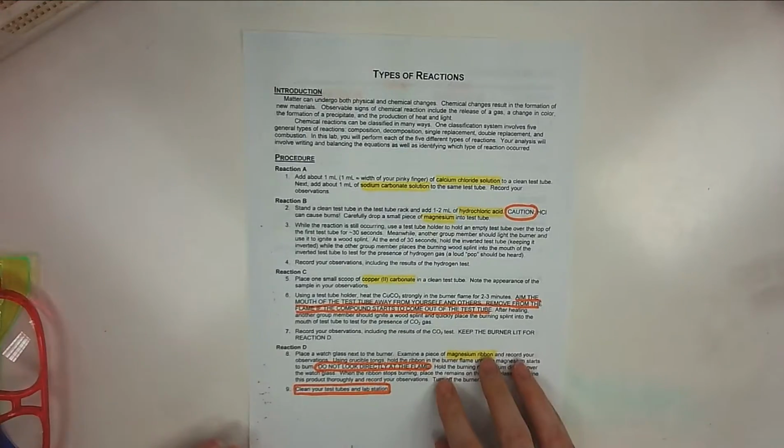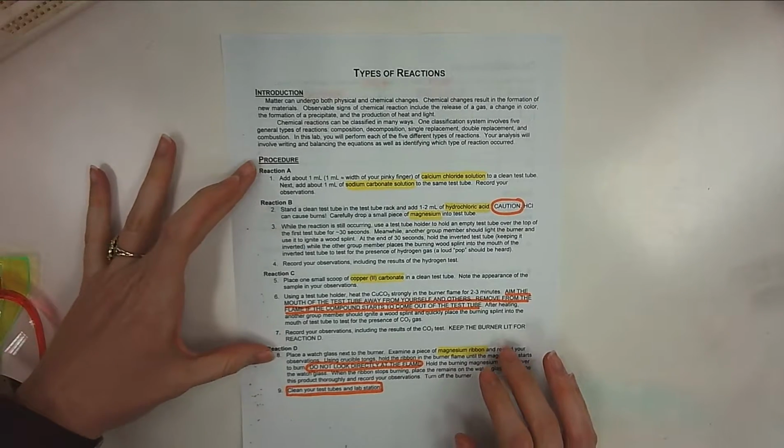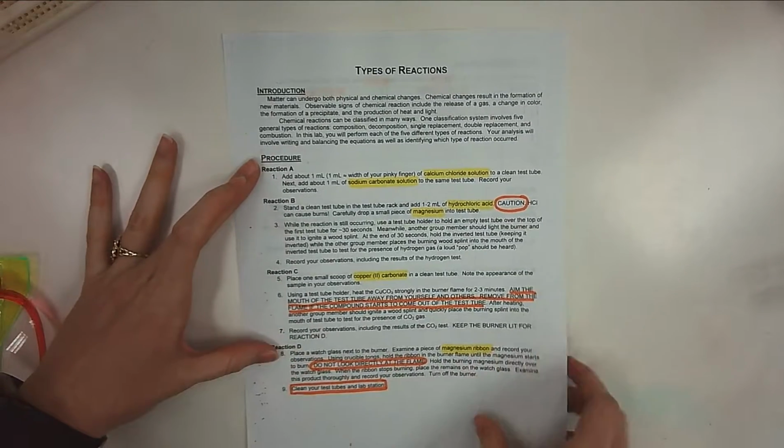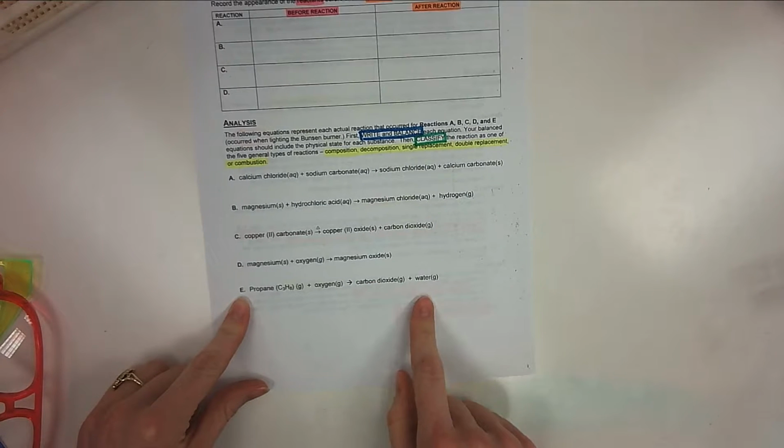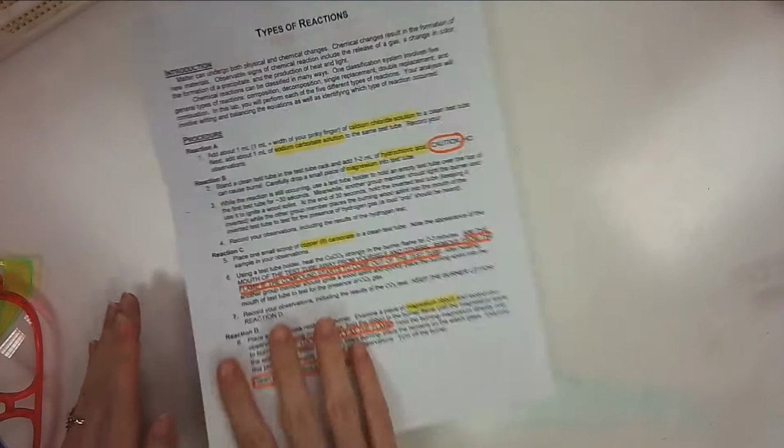All right, so 4 reactions are going to be taking place in the actual test tubes themselves. One reaction, reaction E, takes place as you light the Bunsen burner. So the Bunsen burner has propane gas coming through, and in the presence of oxygen with an ignition, so with a flame, it will produce carbon dioxide and water.